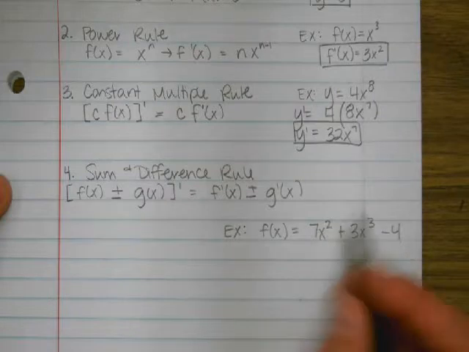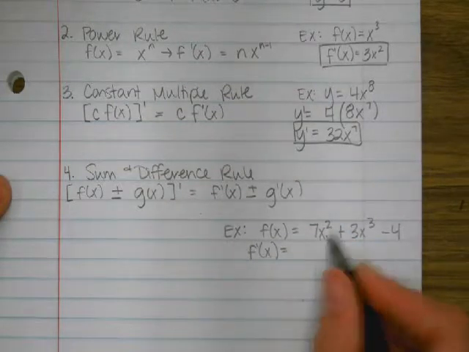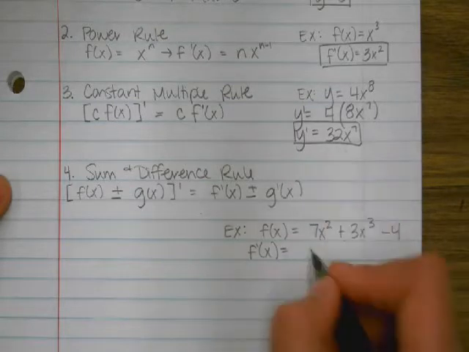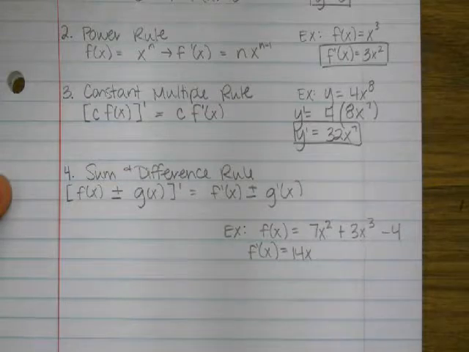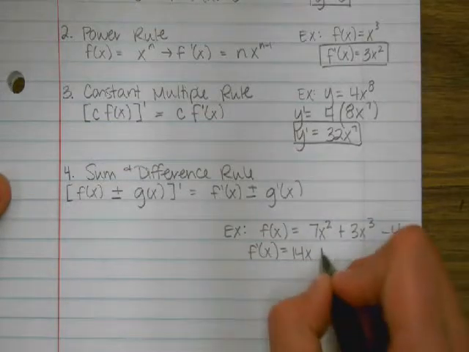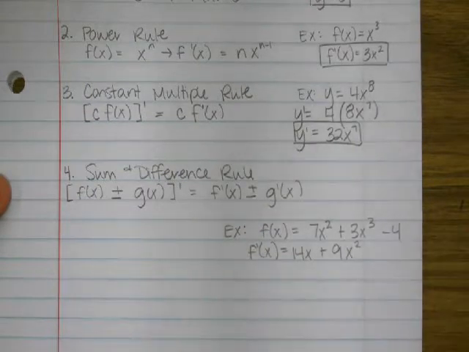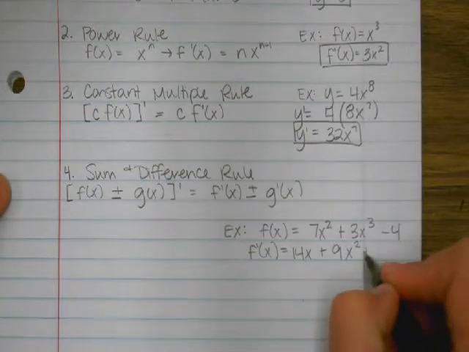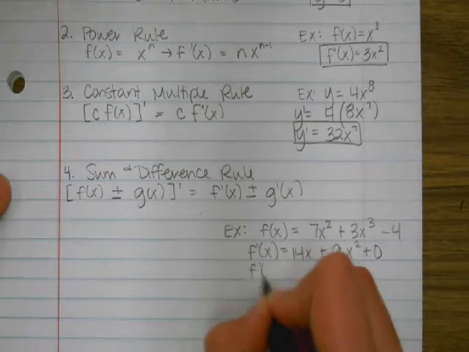So to find the derivative, we're going to find the derivative of the first one. I'm going to say 2 multiplied by 7 is 14, x to the 1 power, so I don't have to write the exponent, plus 3 times 3 is 9, x to the second power, and then the derivative of negative 4 is 0, and you can write it or not write it, it's up to you.